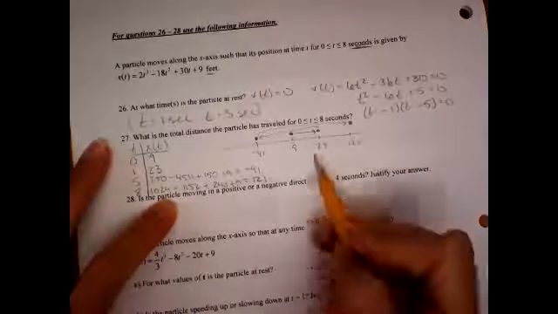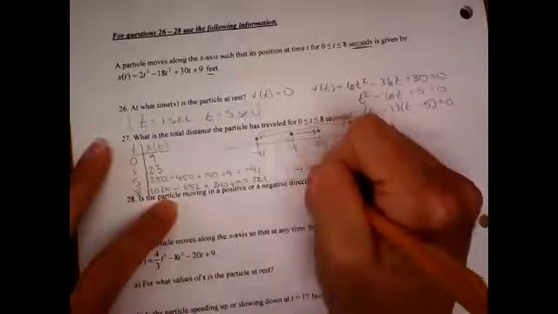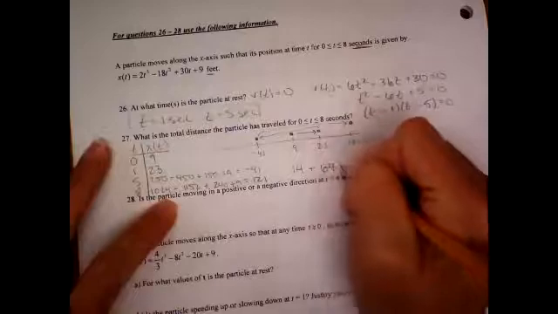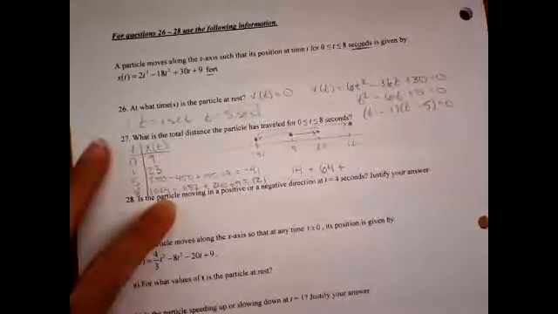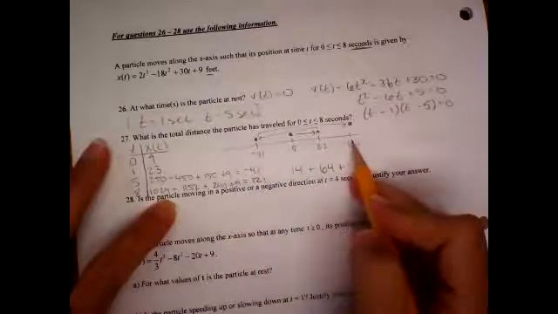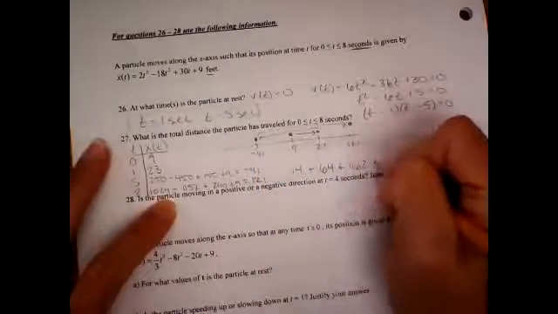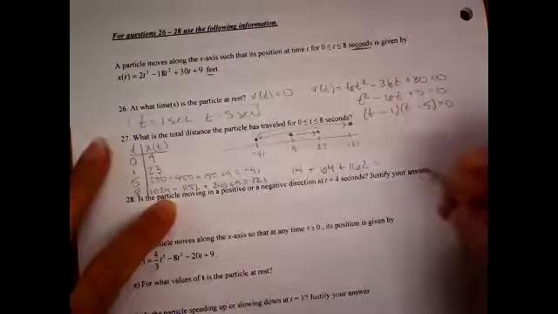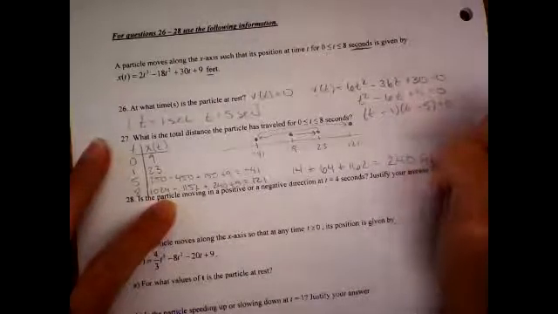All right, so from 9 to 23, that would be a distance of 14. From 23 down to negative 41 would be a distance of 64. And then from negative 41 all the way up to 121 would be 162. So adding that all up, total distance is 240 feet.